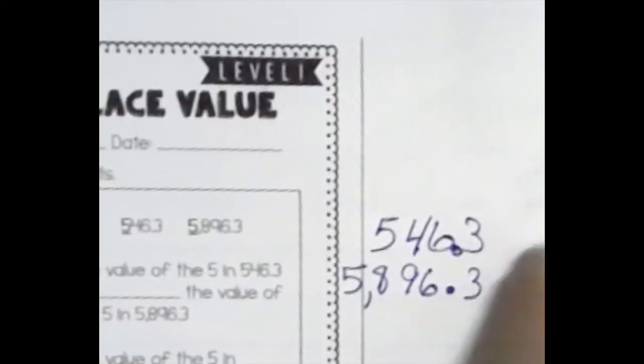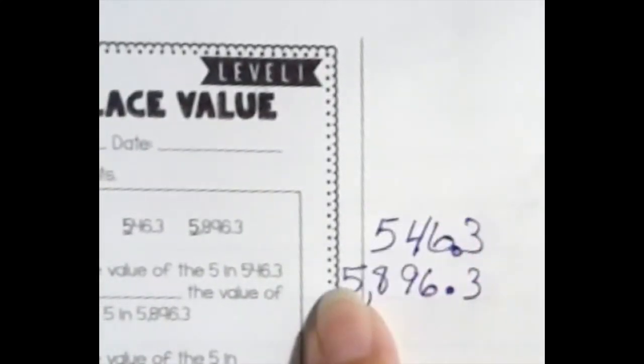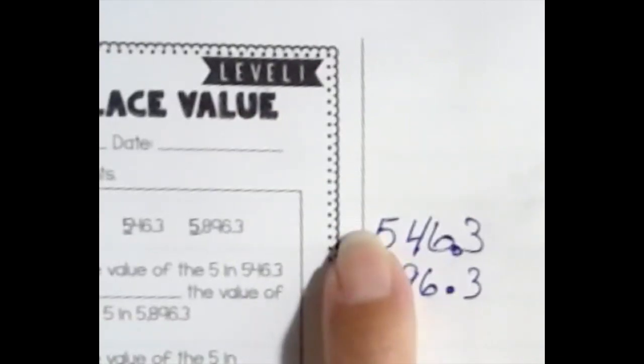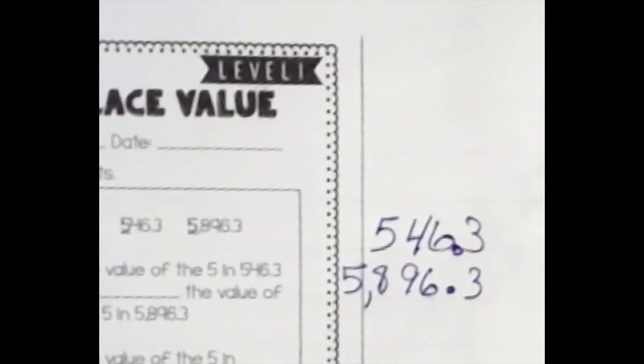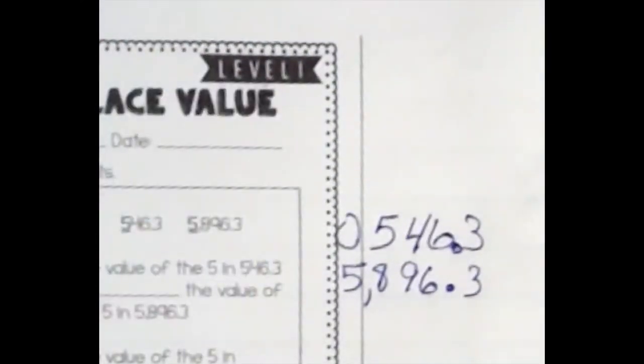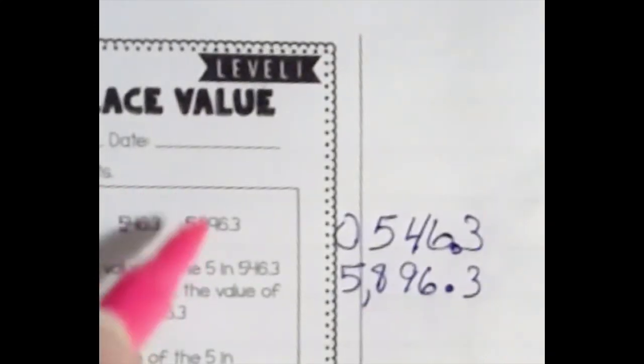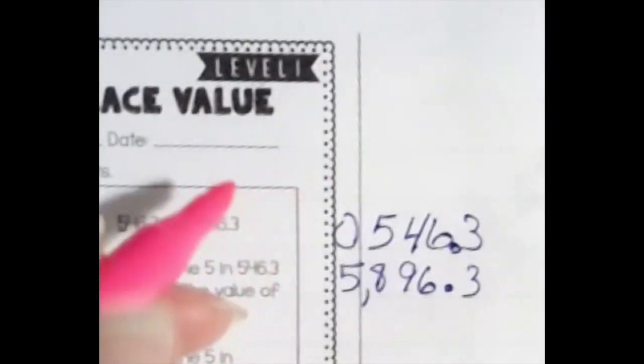My decimals are lined up, my tenths, my ones, my tens, my hundreds, my thousands. Now, this number here doesn't have any thousands. You can leave it blank, or you can put a placeholder. What was our placeholder from earlier? A 0.